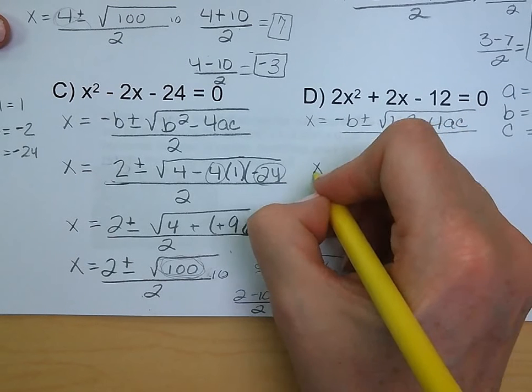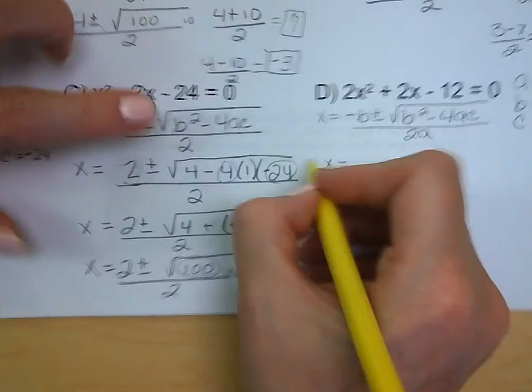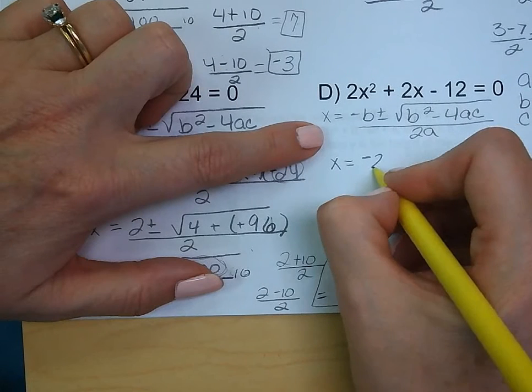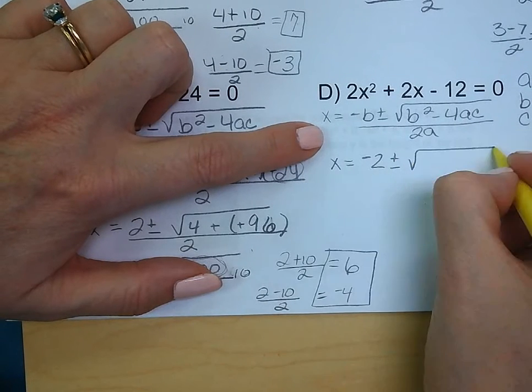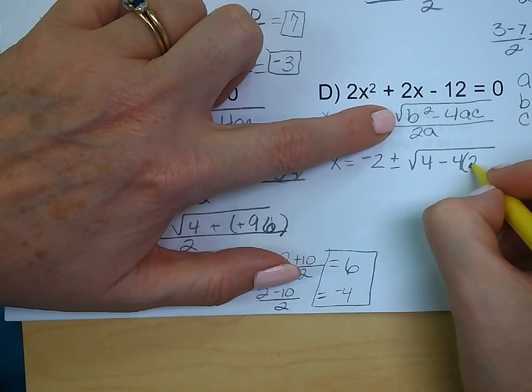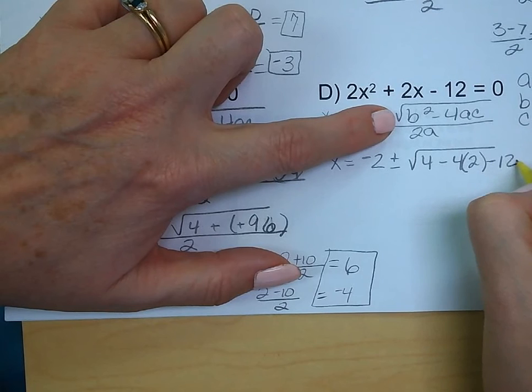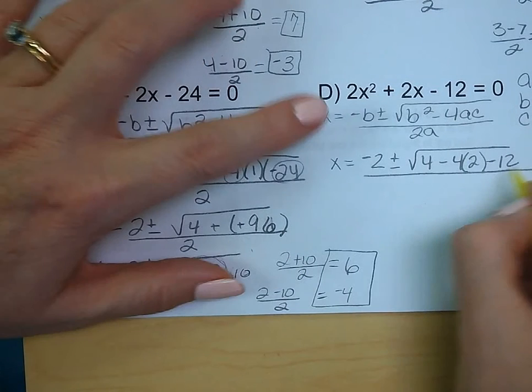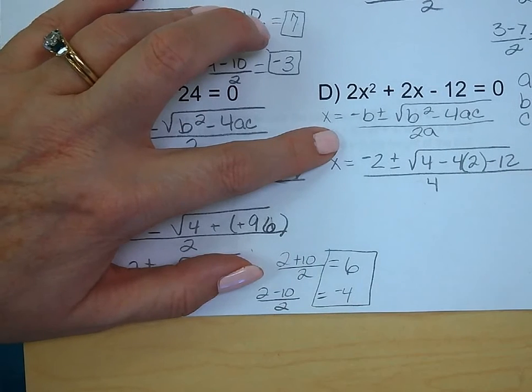So let's substitute our values. The opposite of 2 is negative 2. Plus or minus 2 squared is 4. Minus 4 times 2 times negative 12. All over 2 times 2, which is 4.